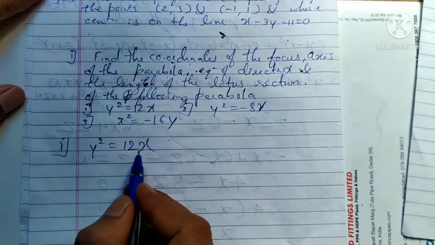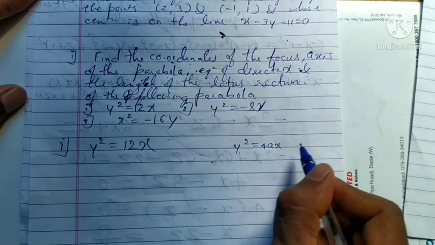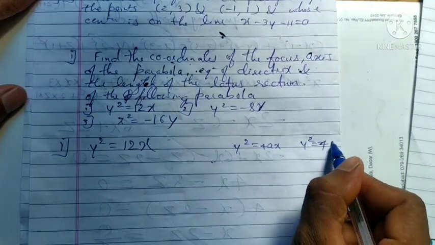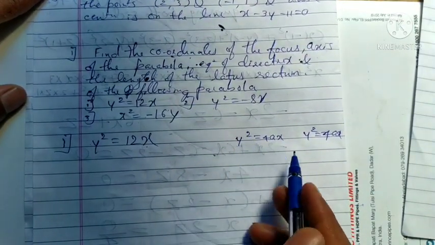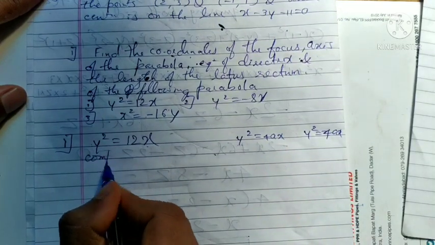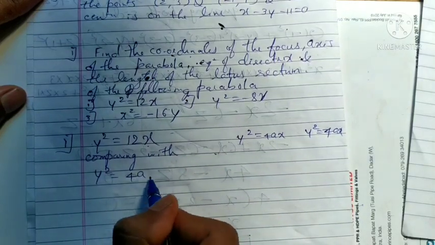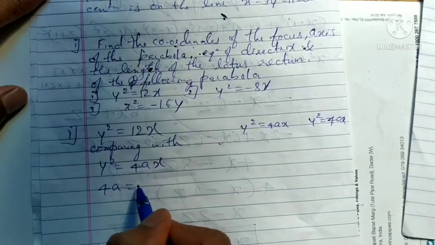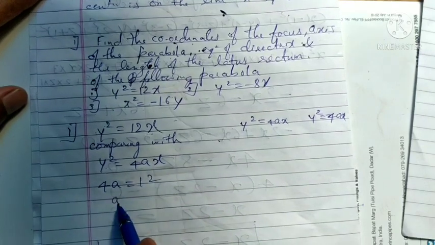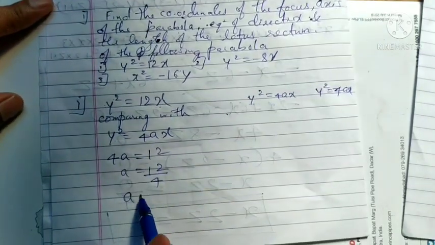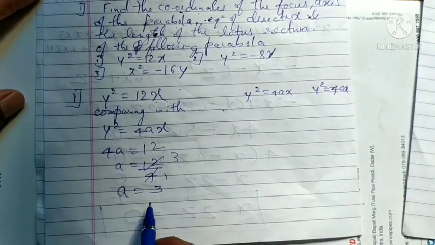Now y square is equal to 12x. In this form we have two equations, that is y square is equal to 4ax and y square is equal to minus 4ax. Since we don't have a minus sign here, we compare this equation with the standard equation y square is equal to 4ax. So 4a must be equal to 12, so a is equal to 12 divided by 4, that is a is equal to 3. This is how we find a first.